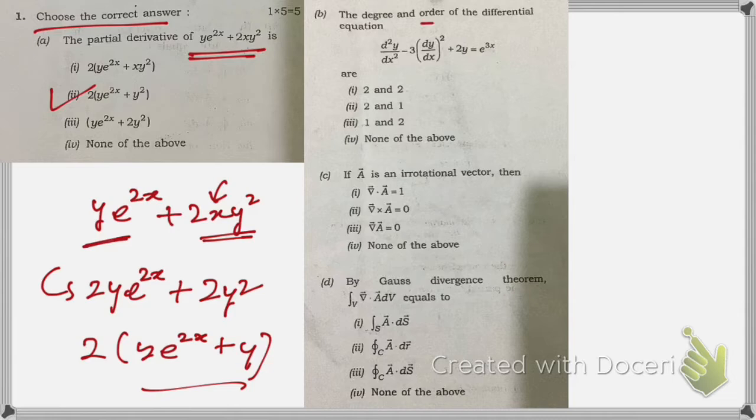So degree and order of the differential equation. Here you see, the highest degree term is this one. This is second degree, and power on this term is 1. So that's why this is second degree, degree 2 and order 1. So here is option 2. 2 is the correct option here.